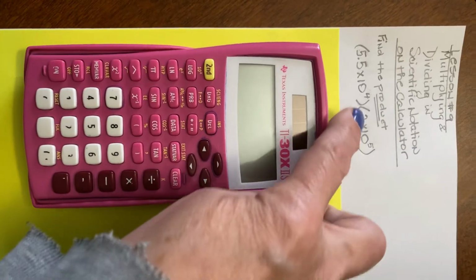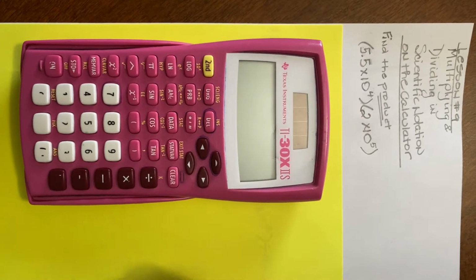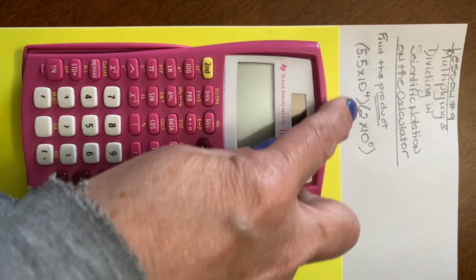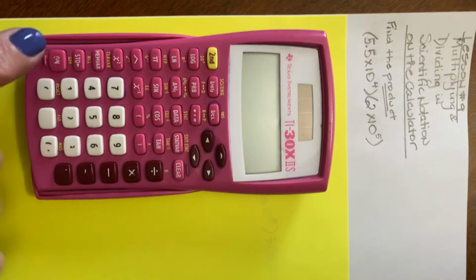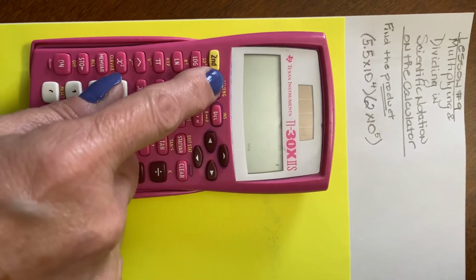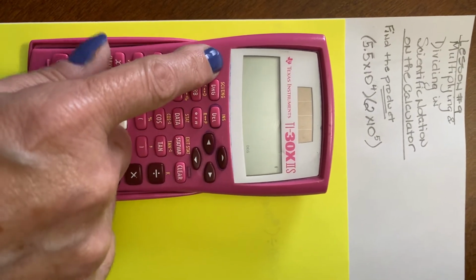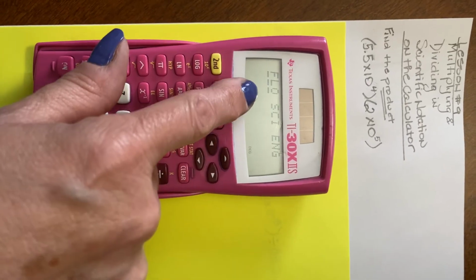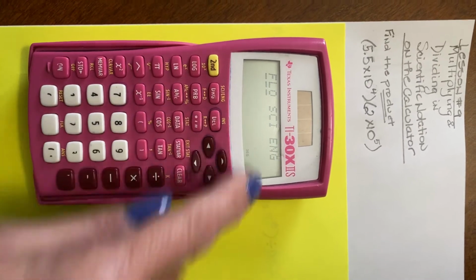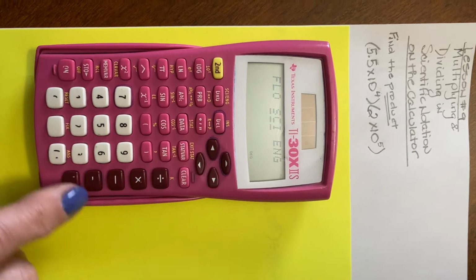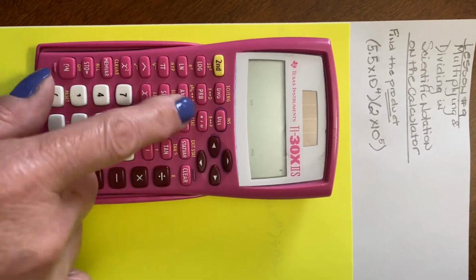So the first example says find the product. Product, of course, is multiplication. You see the two parentheses here showing that we're multiplying again. For the scientific notation, we press second, SCI. If we're in FLOAT, which is the regular standard numbers, we want to move over to SCI. Okay, now we're all ready to do the multiplying.